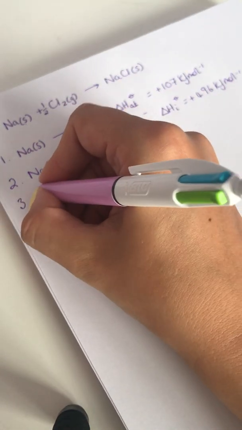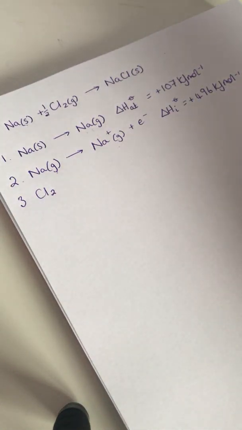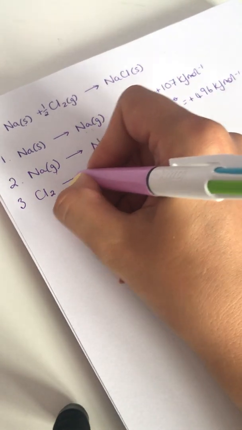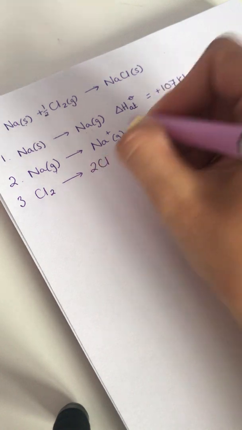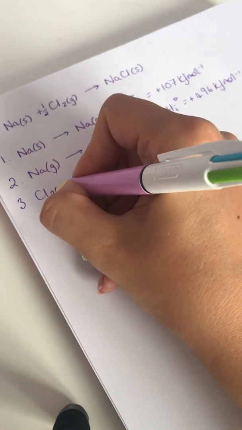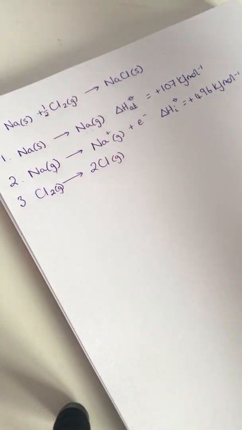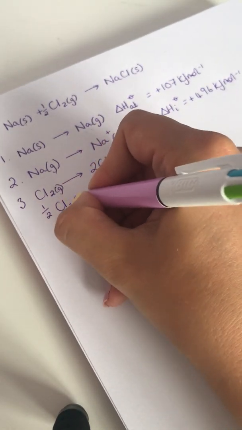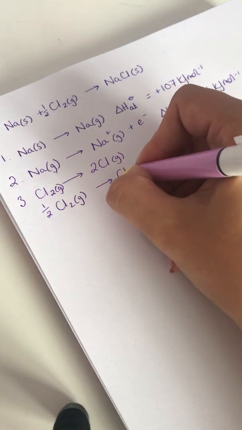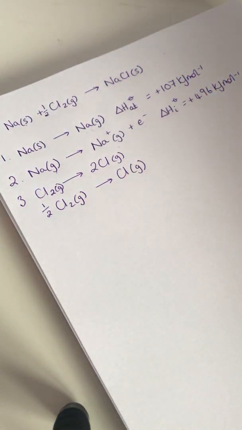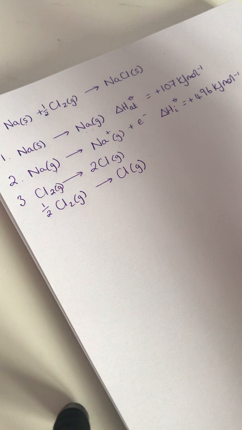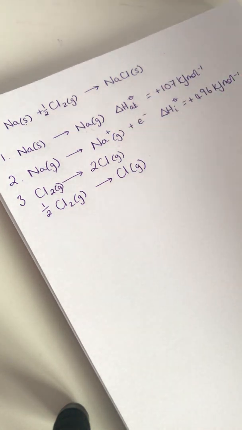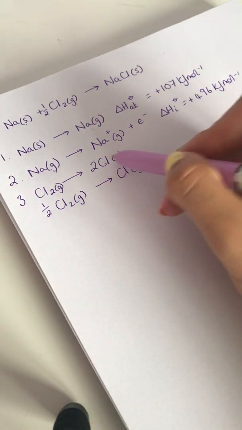So in this case, we'd have a Cl2 that would turn into 2 Cl atoms, all in the gaseous state, or we can write this as half a Cl2 in the gaseous state, which forms 1 Cl in the gaseous state. Now this is important because actually we'll have two different values here, and when we come to look at a question, look at the data that we're given, we have to make sure we account for this.